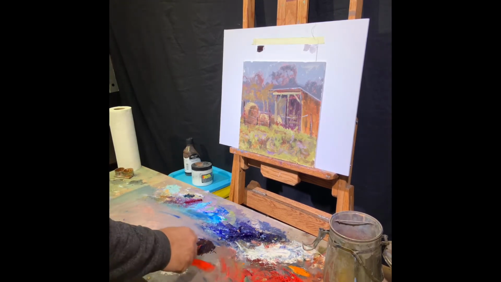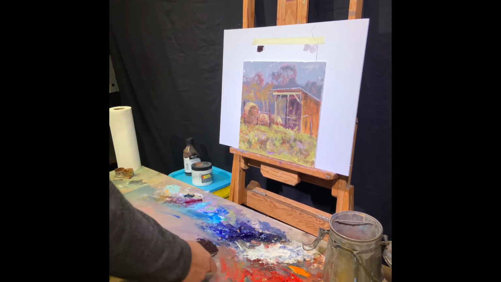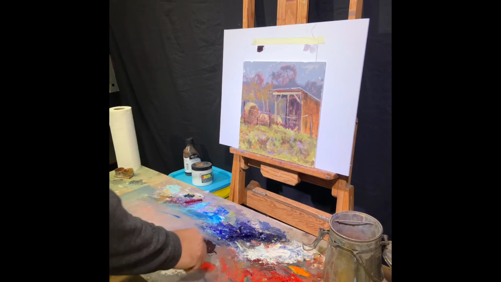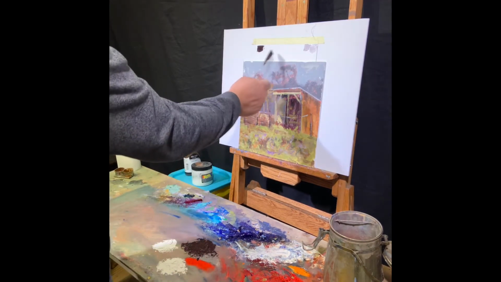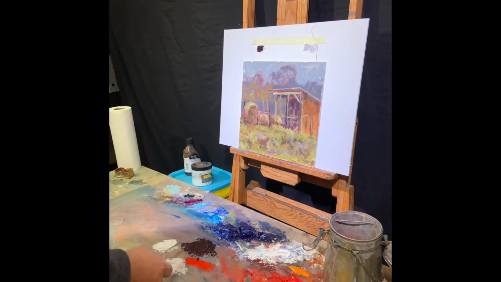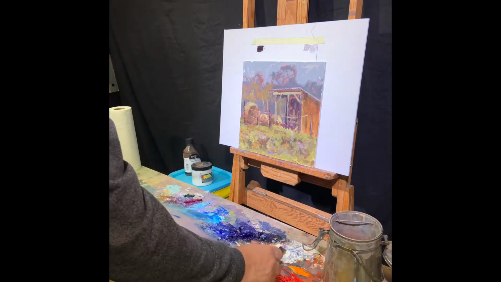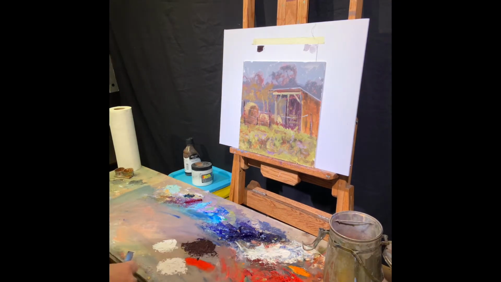Since I'm going to work this value scale out, I'll mix a bigger pile. Always mix with your knife too. Since I'm doing half this and half that, I also need to mix more white, so let me do that.